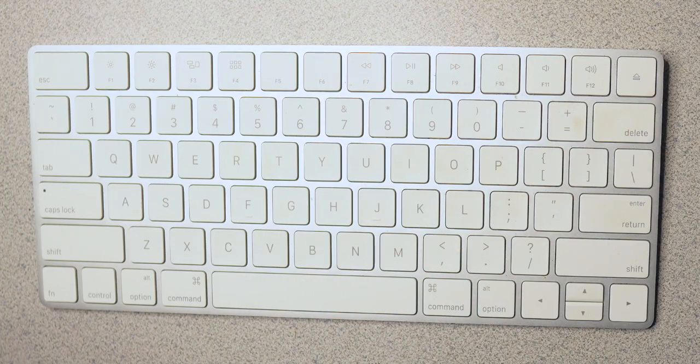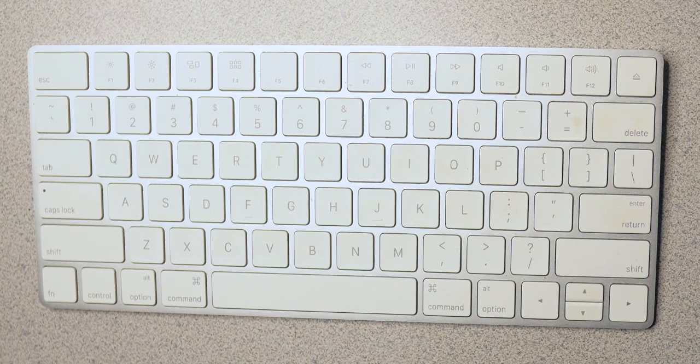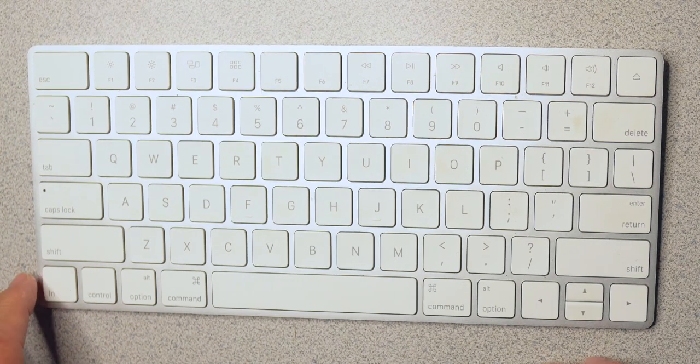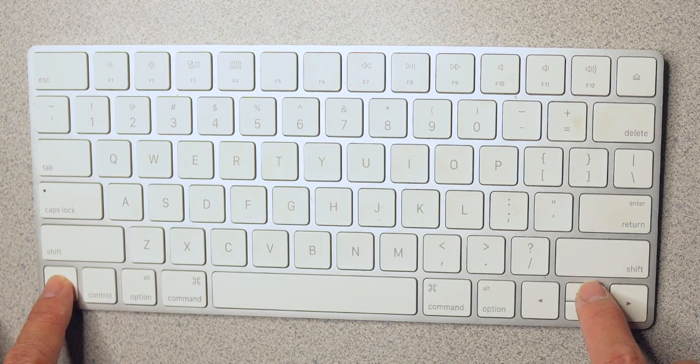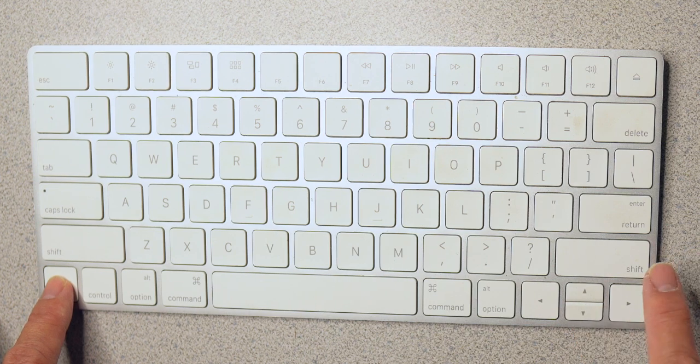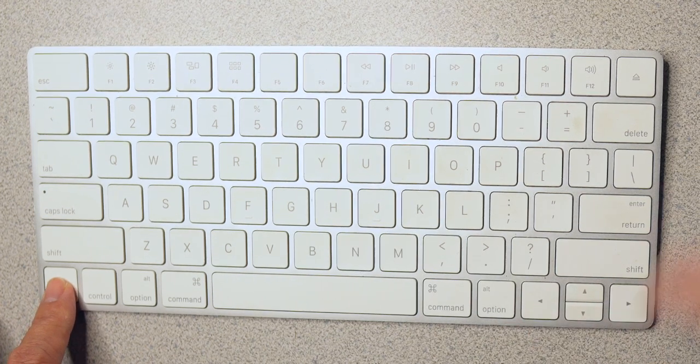Okay, so here is our Mac keyboard, and I'm going to show you how to use the PageUp, PageDown, Home, and End keys on a Mac keyboard. To use the PageUp and PageDown keys, you hold the function key. Function and up is PageUp, function and down is PageDown, function and right is End, function and left is Home. Should have said it the other way around.